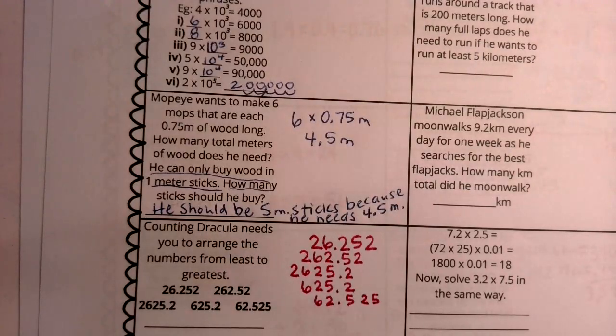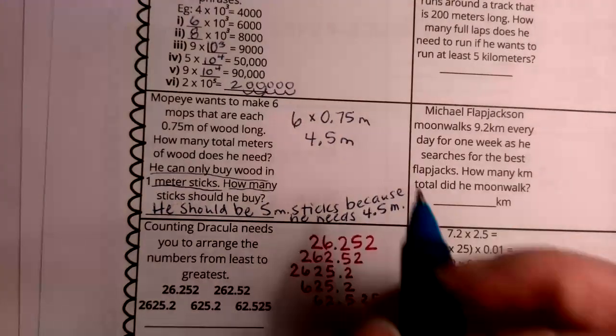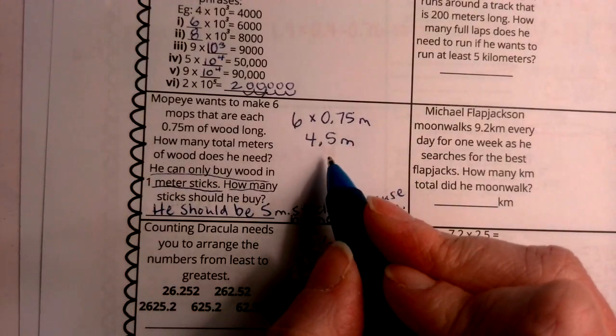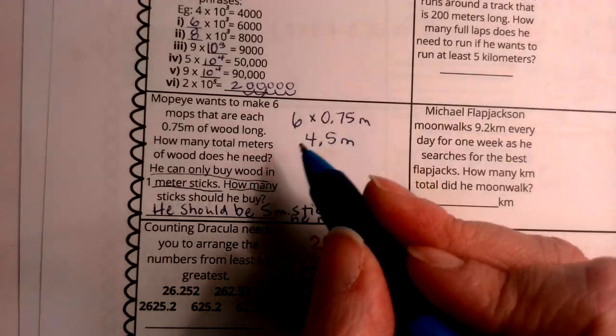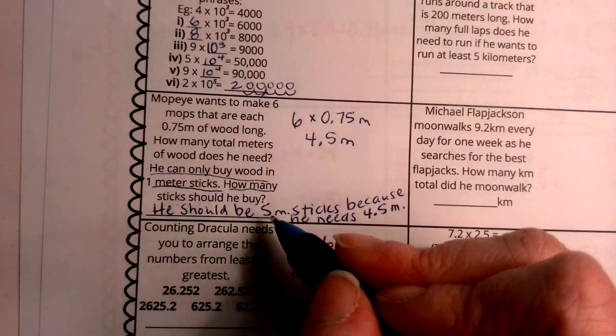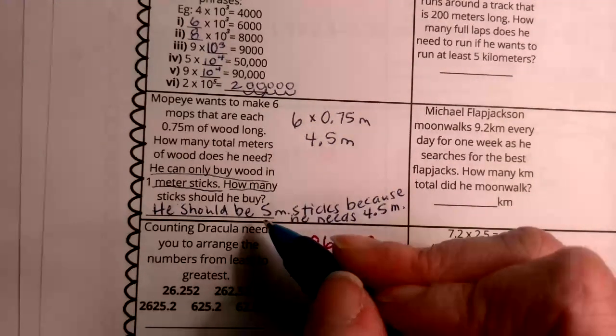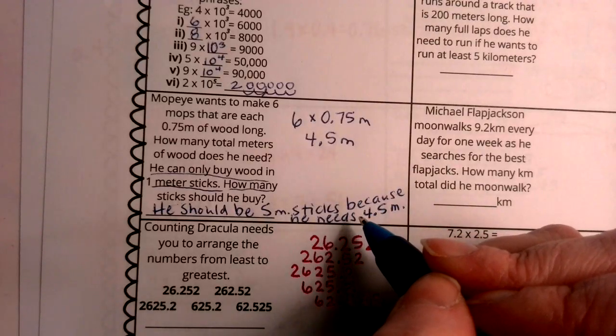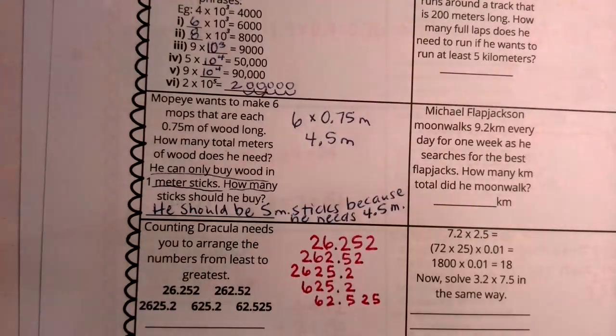Boys and girls, that is a good question because we're really asking what are we doing with that remaining ½ of a meter? And because of that, we had to really add one to the quotient here. We had to make it 5 instead of making it 4 wholes, right? Or 4.5. We had to make it 5 so that we would have enough for him to make the 6 mops that were asked about in this question.